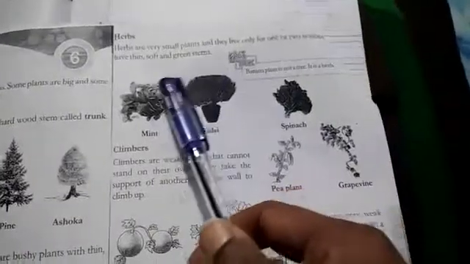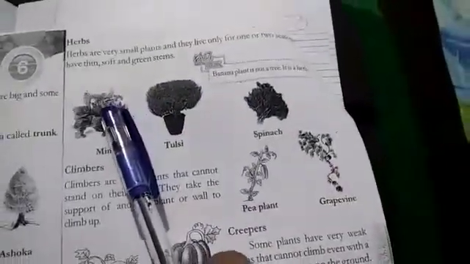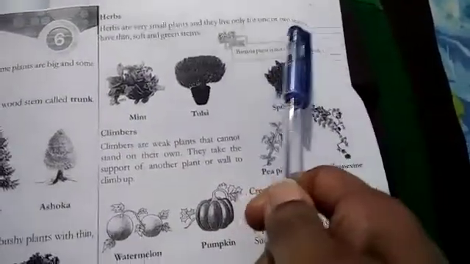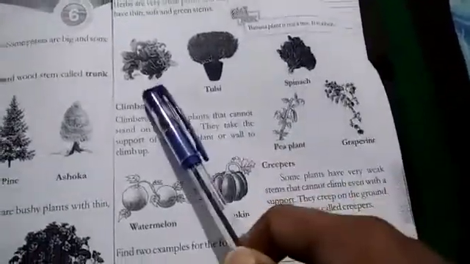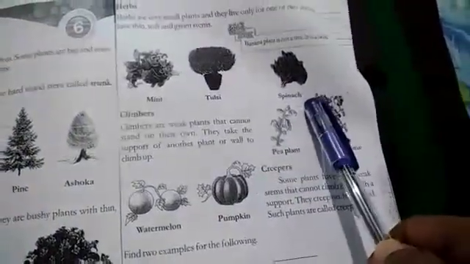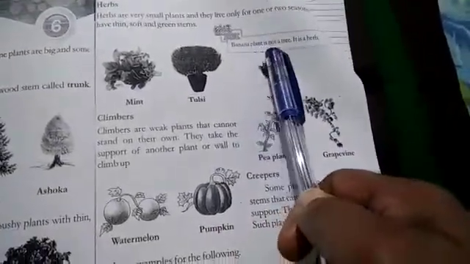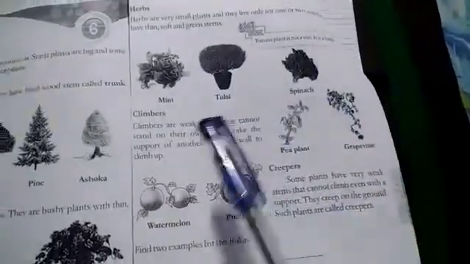Have you seen this picture? You will see the picture, you will understand which are the herbs, right? Herbs have very thin and soft green stems, and they live only 1 or 2 seasons. Mint, tulsi, spinach. These are the herbs. Banana plant is not a tree. It is a herb.